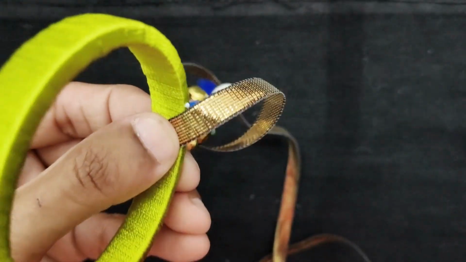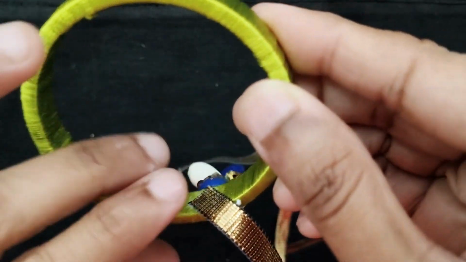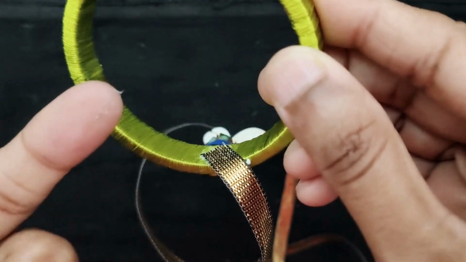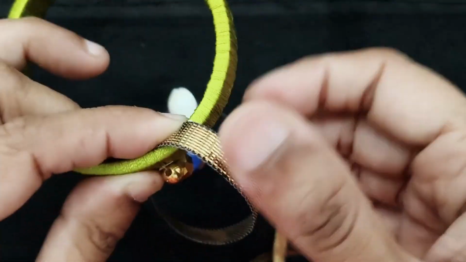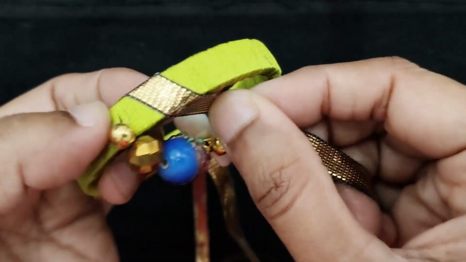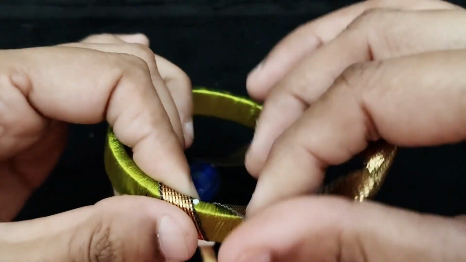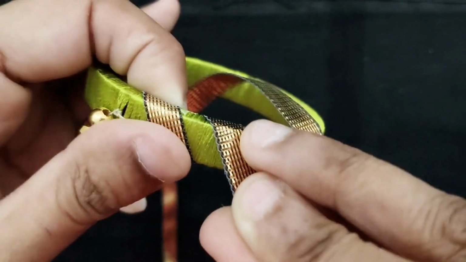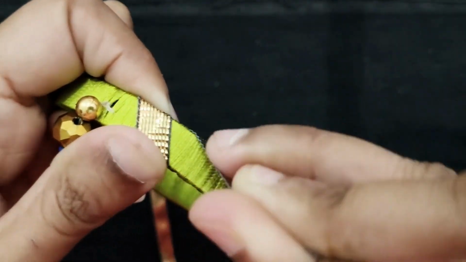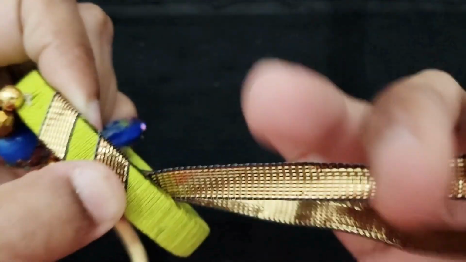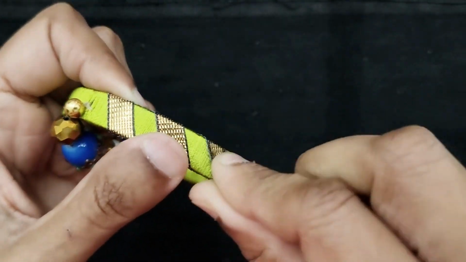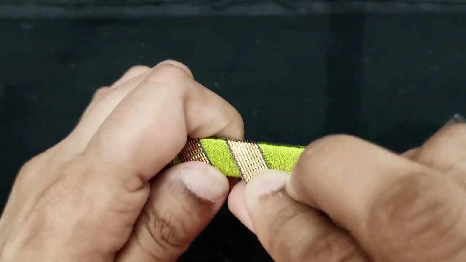Now, using your index finger and thumb, gently press the lace while wrapping it around the bangle as you worked with the threads earlier, maintaining small spaces in between each wrap, as you can see here. Continue wrapping the lace around the entire bangle in this manner.